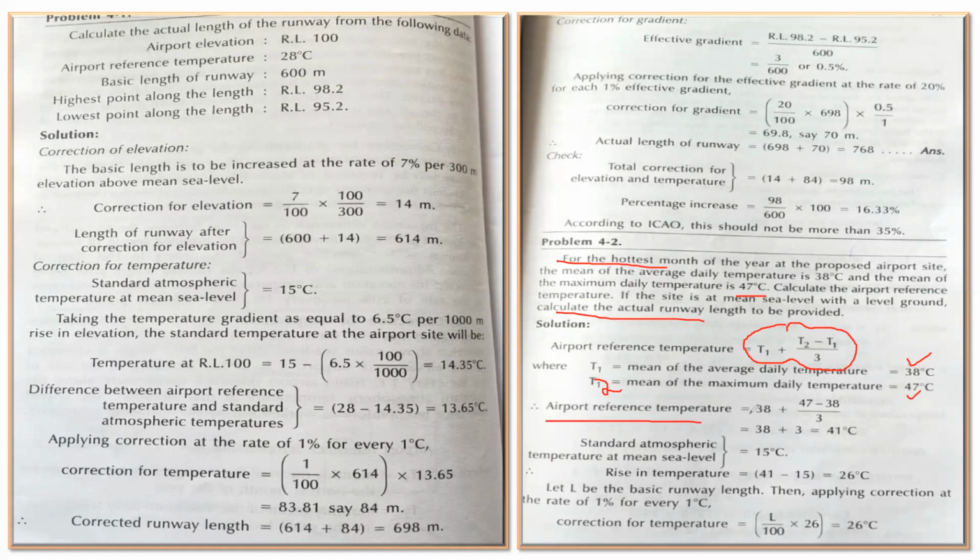It's very simple, which is equal to T1. T1 given is 38 degrees Celsius plus T2 is 47 degrees Celsius minus again T1 which is 38 degrees Celsius, divided by 3. You first work out this. Once you get this, try to add it, and you're going to get 41 degrees Celsius.